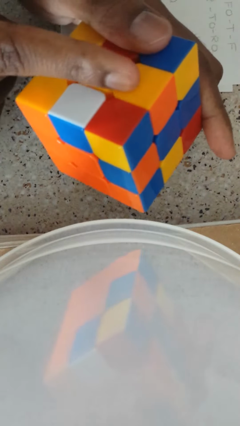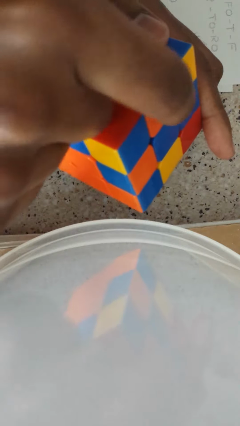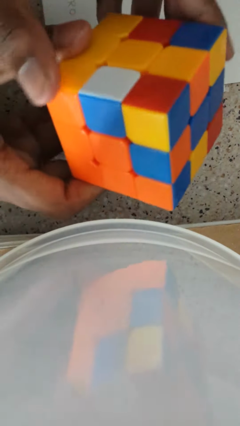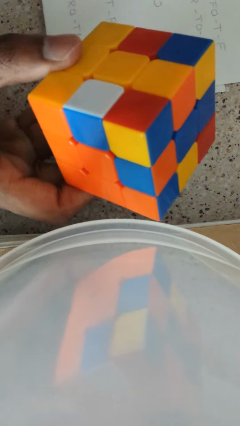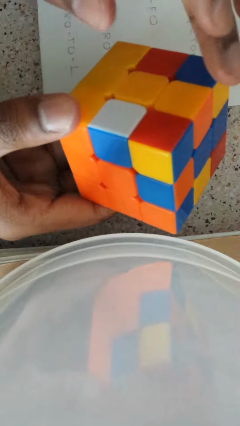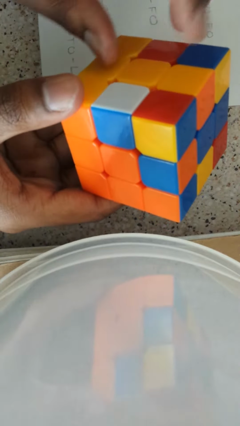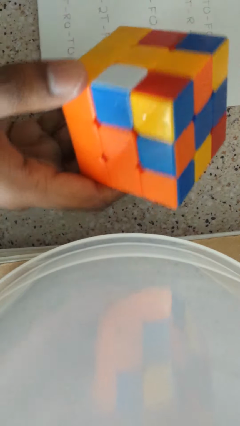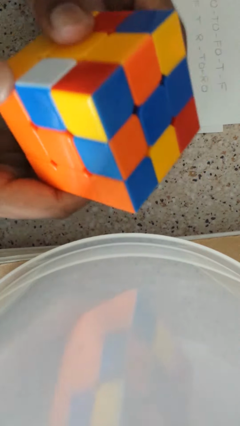So once these are aligned, then you can move this right here. So if you're holding it like this, since this is on the front face, I show it right here, since it's on the front face, you use this formula. Okay, so right here, if I'm holding it like this, the yellow matches, and I want to move this piece right here, and this would be on the front face, I would use the formula I just showed you.